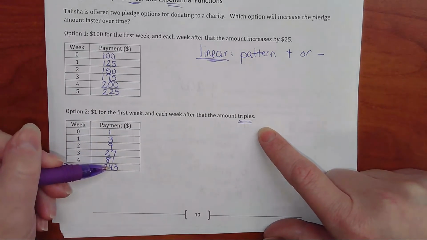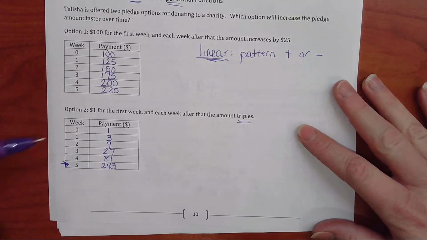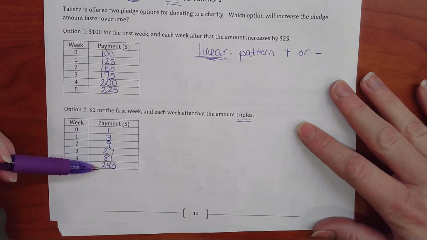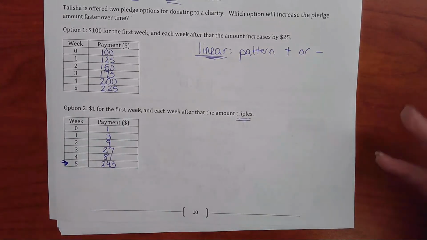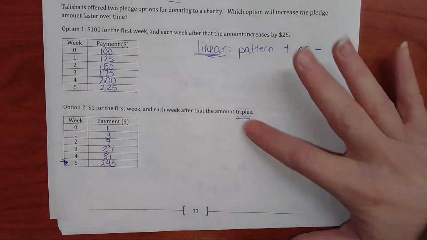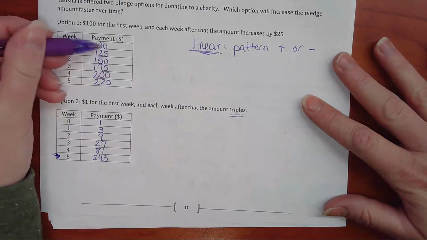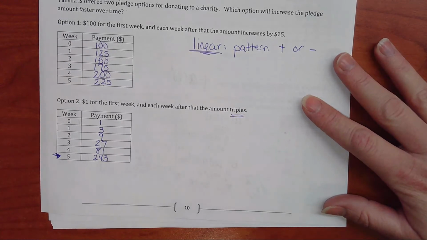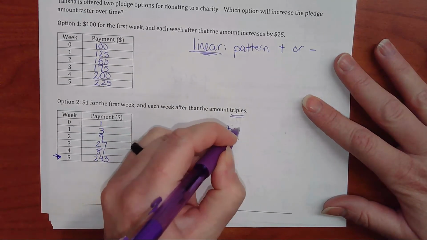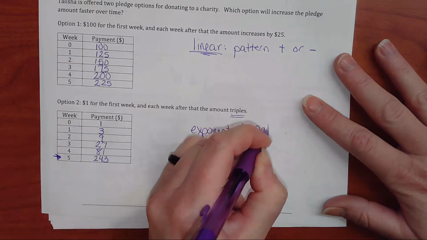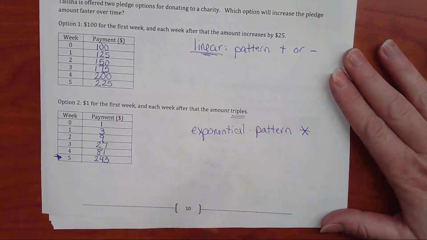So exponentials, you want your money to always grow exponentially. Obviously, as you can see, it may start out low, but depending on what the growth rate is, it can grow fast. Your money will grow fast if it's exponential. So linear is when your pattern is using addition or subtraction. Exponential is when your pattern, I'm sorry, my handwriting is awful today, is when your pattern is using multiplication only.